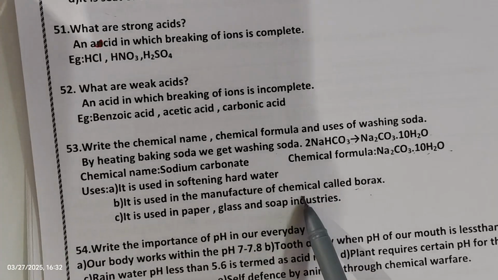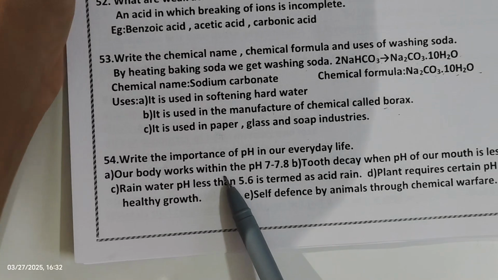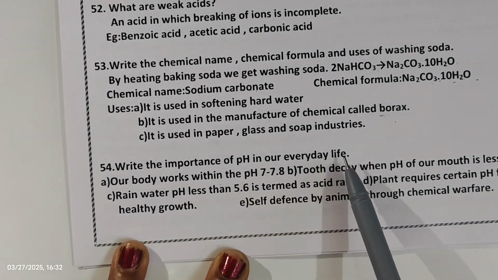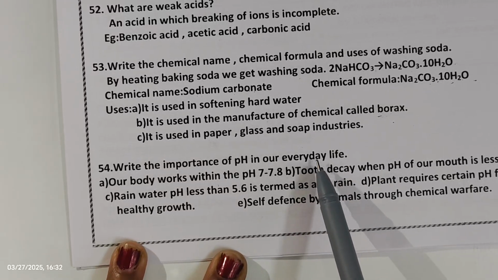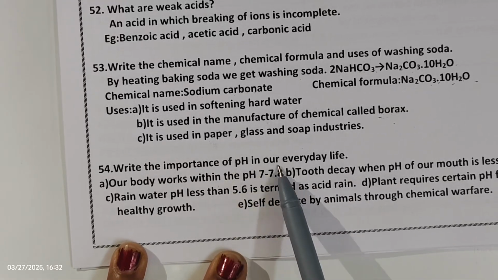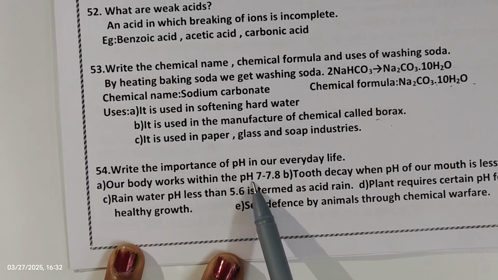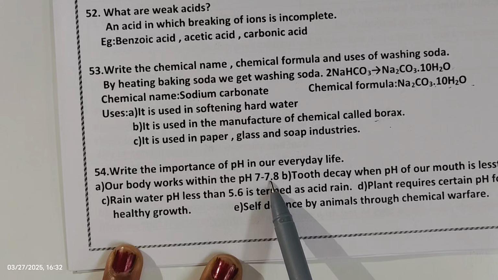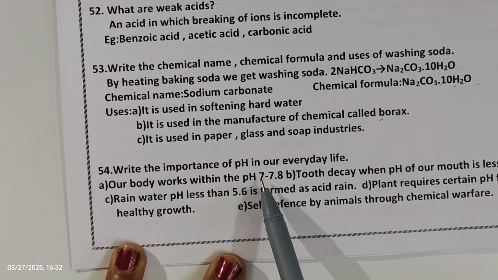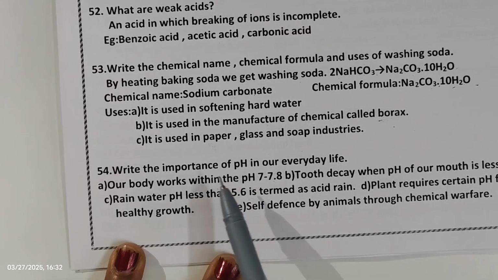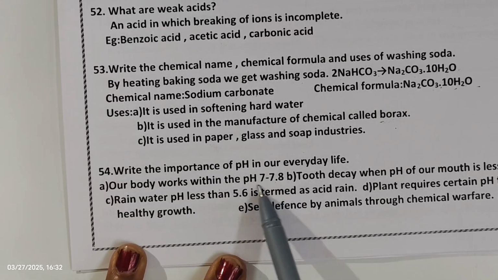Okay, so we'll proceed with the next question. Write the importance of pH in our day-to-day life. So what is the importance of pH in our day-to-day life? Our body works within a pH of 7 to 7.8. So our body maintains a near-neutral pH.